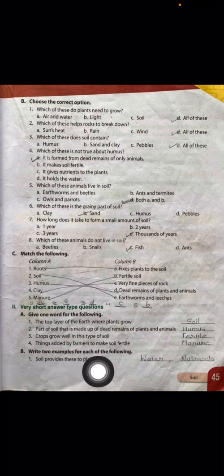Write 2 examples for each of the following. We have to write down two examples each.